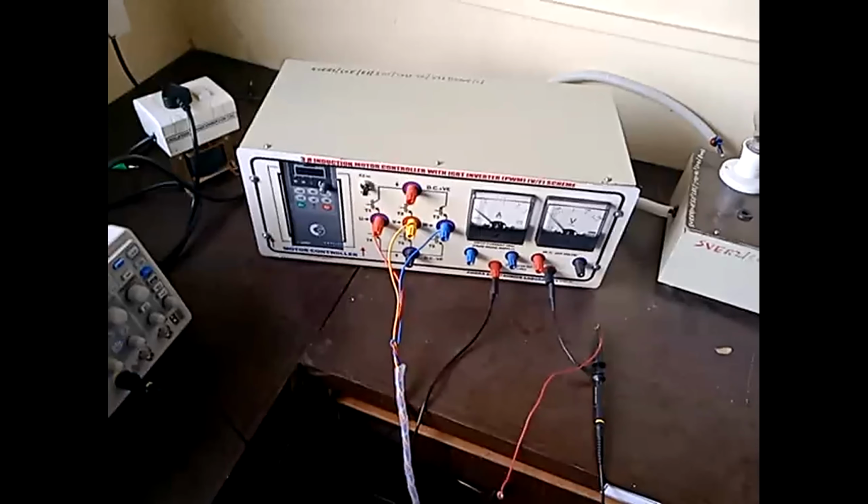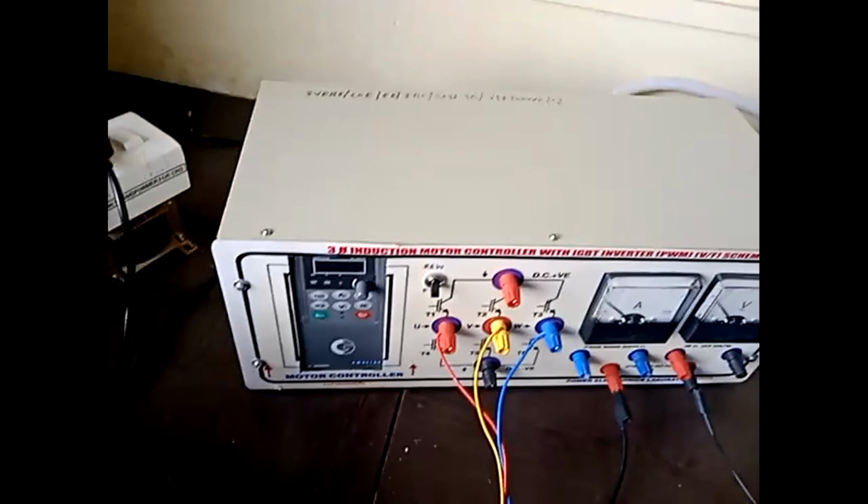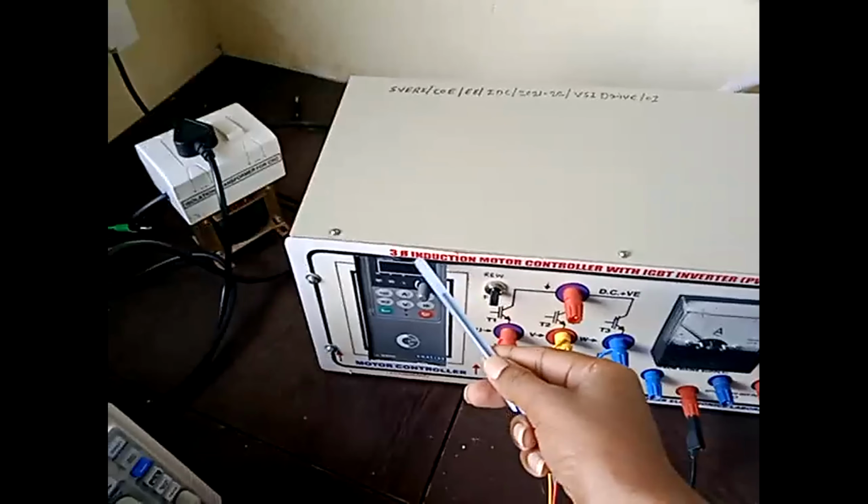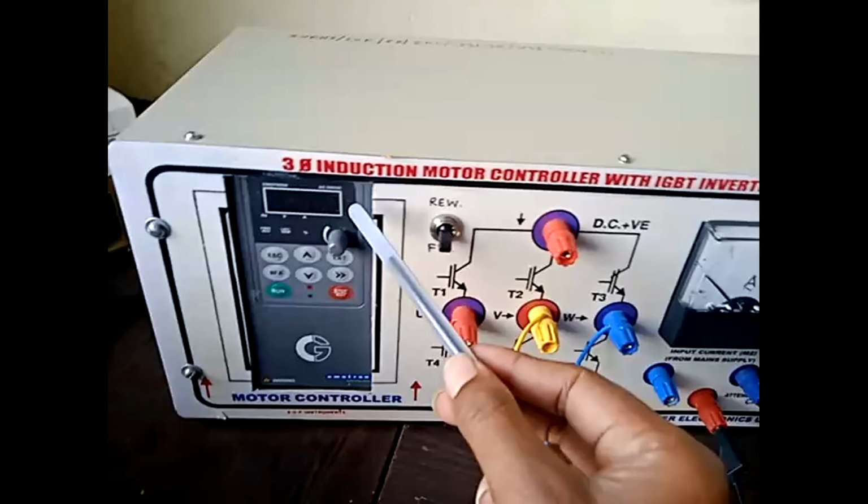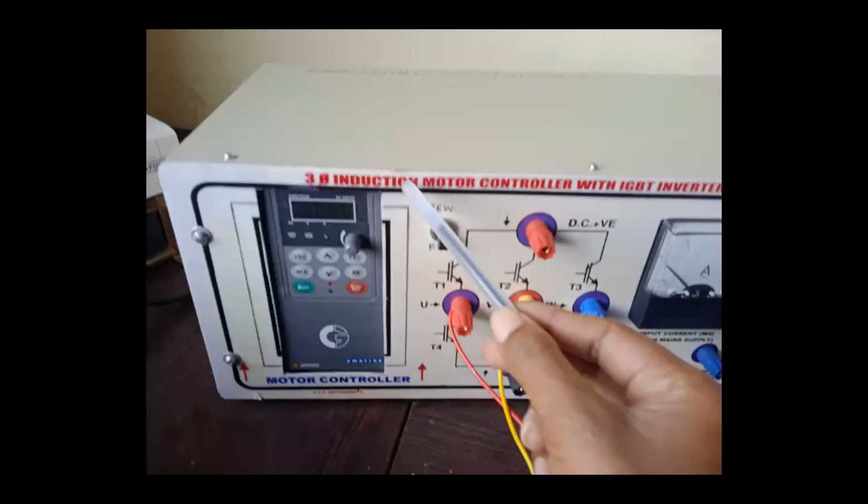What is this kit? What is the name of this kit? Three-phase induction motor controlled with IGBT rectifier inverter.